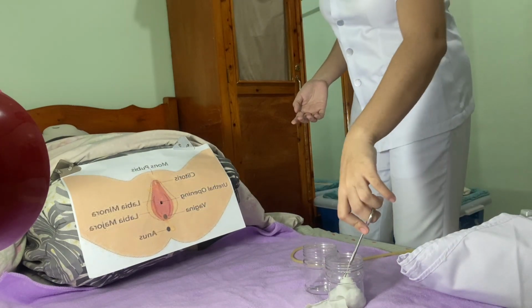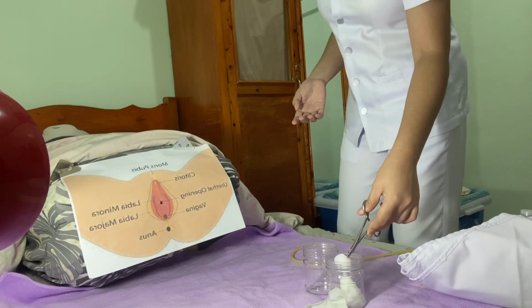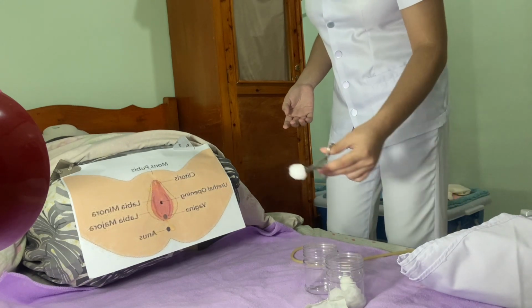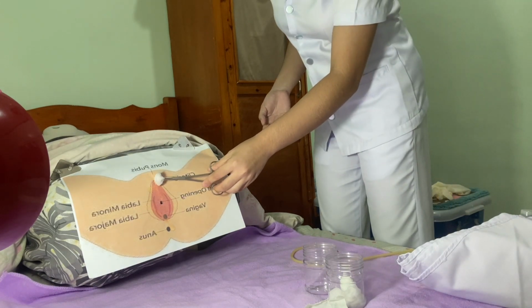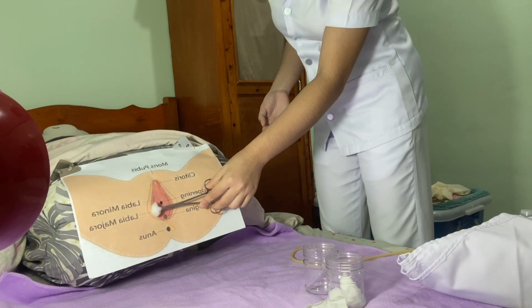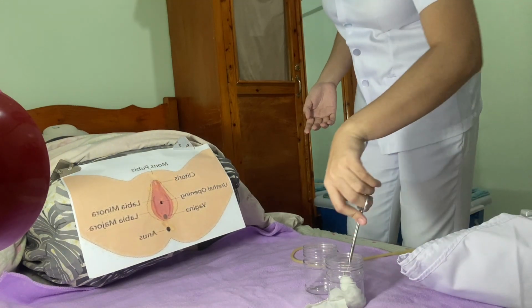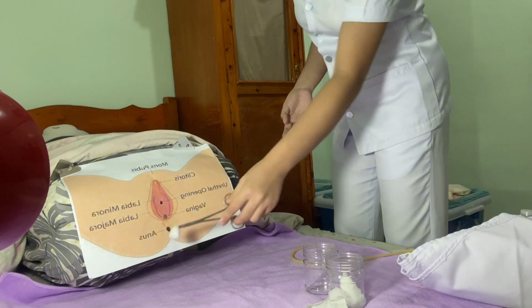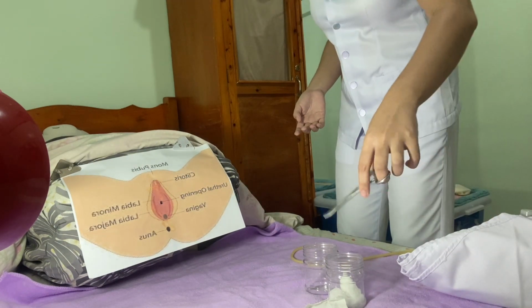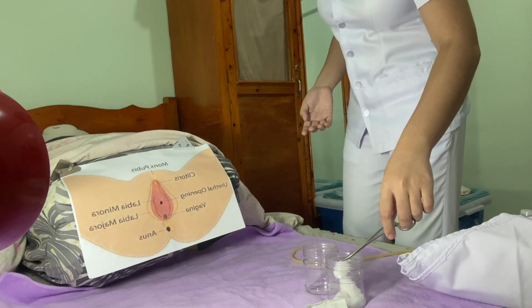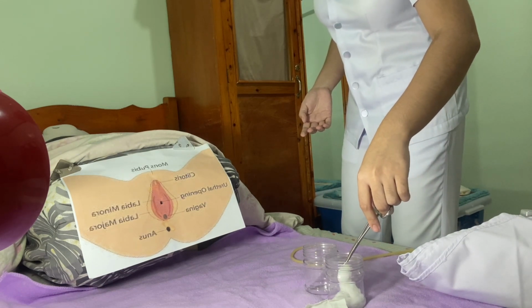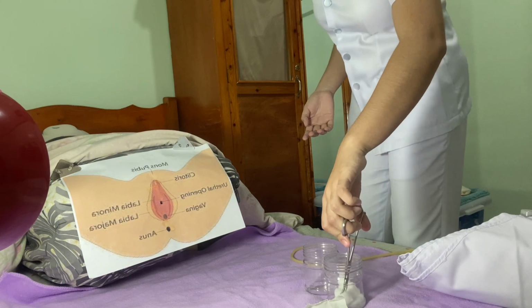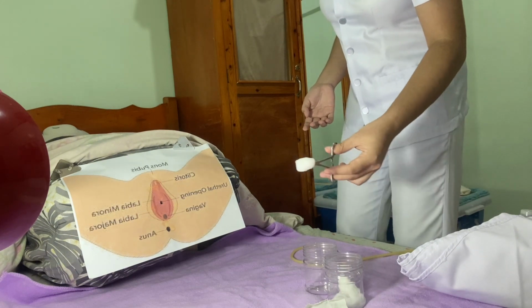So next, I am going to get another cotton ball for the labia majora, and discard, and for the other side, discard. So we have to remember that we should never retrace a stroke to ensure that we do not contaminate the cleansed area.